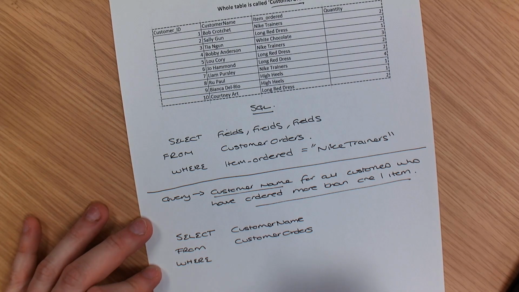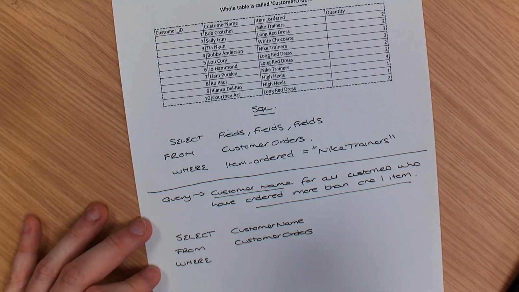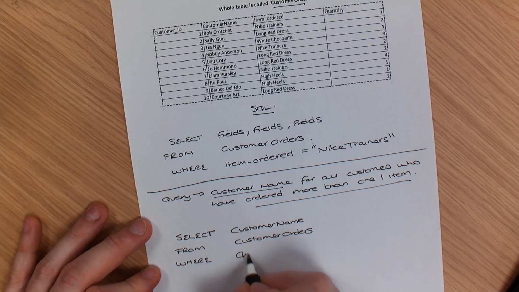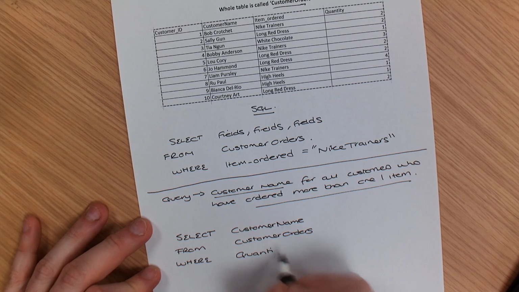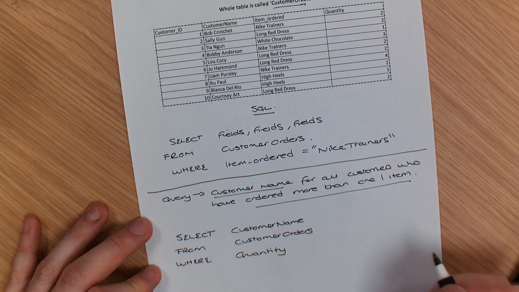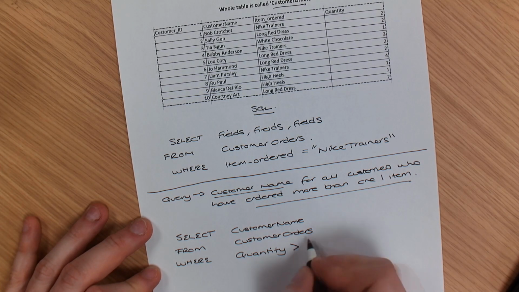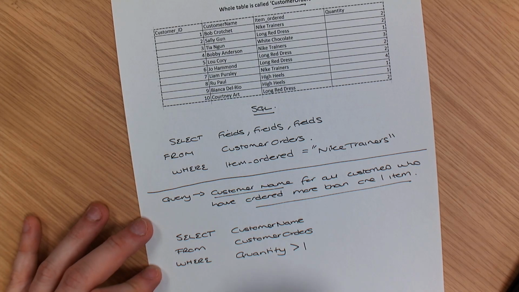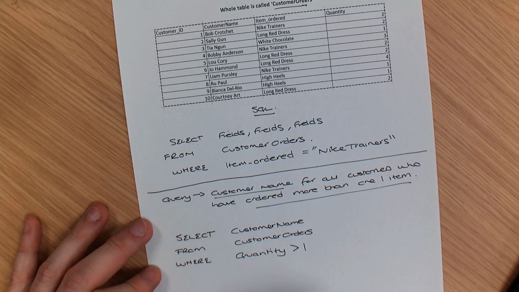What would my criteria be? Where quantity is greater than 1. Notice there are no speech marks because we are working with numbers. So there are no speech marks when we are working with numbers. So that is how we select from where.